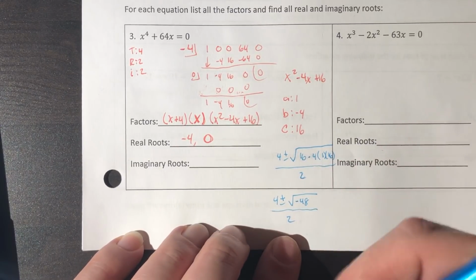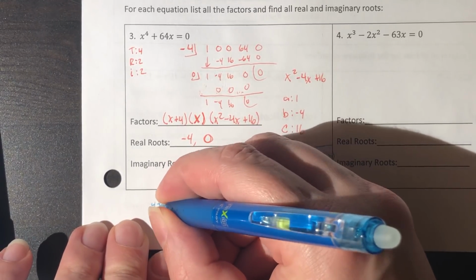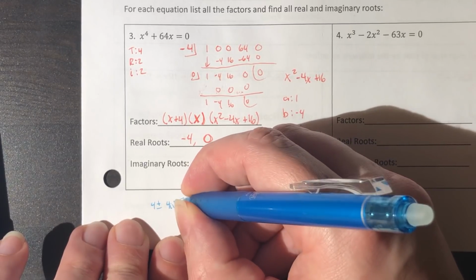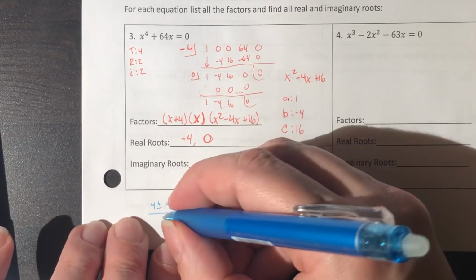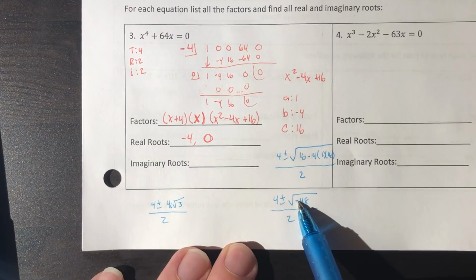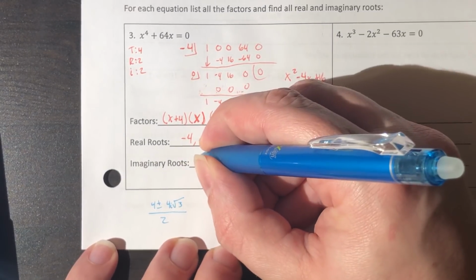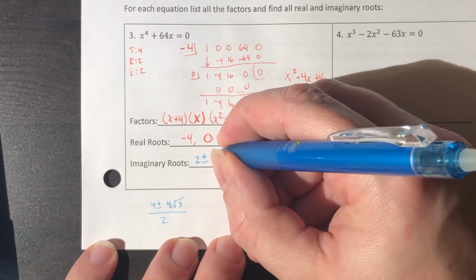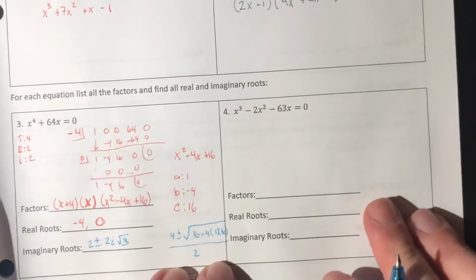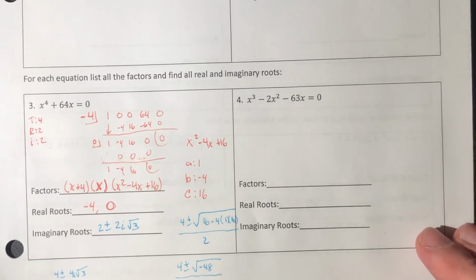That is 16 times 3. So I would have 4 plus or minus 4i square root of 3. The i, because I had a negative under that square root, divided by 2. That's going to simplify. So I have 2 plus or minus 2i root 3. And that does give me those 2 imaginary roots.